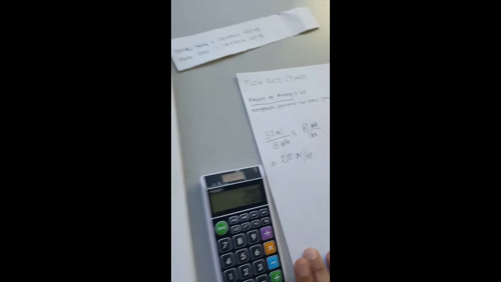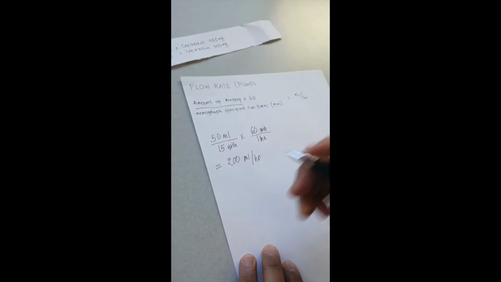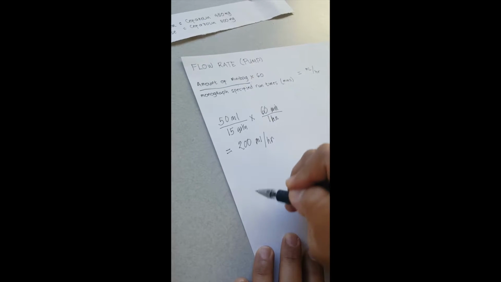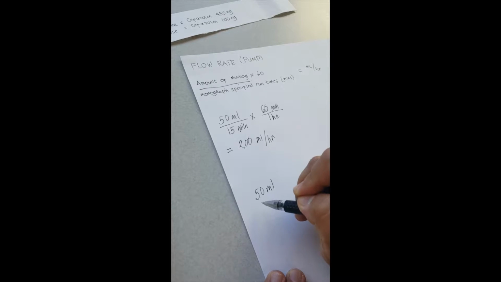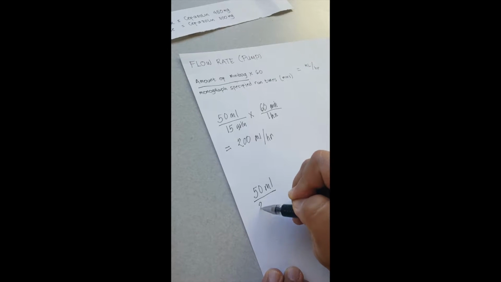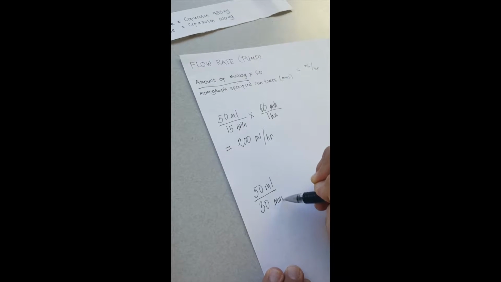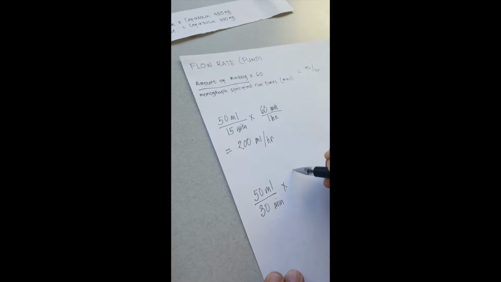Now we're going to use the 30 minutes. Same amount of mini bag is 50 ml, right? Yep. Divided by 30 minutes, multiplied by 60 minutes per 1 hour.